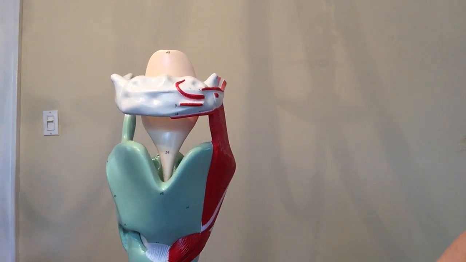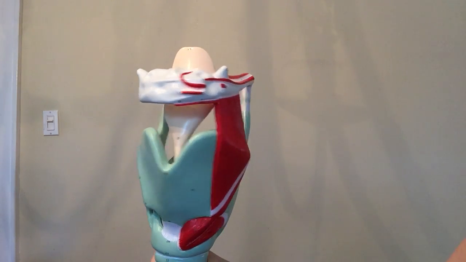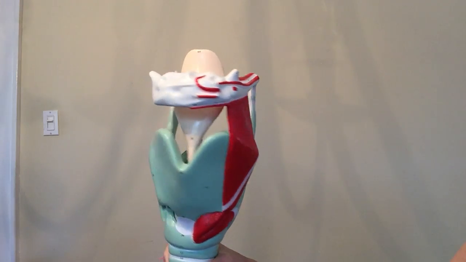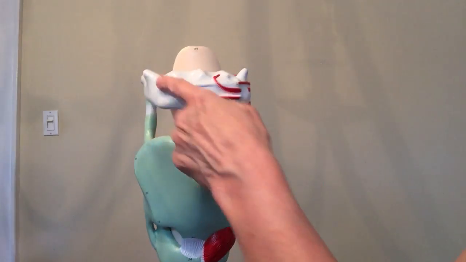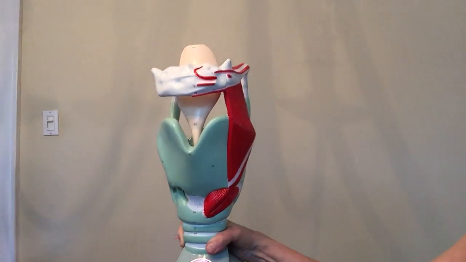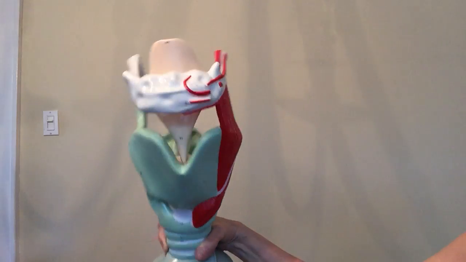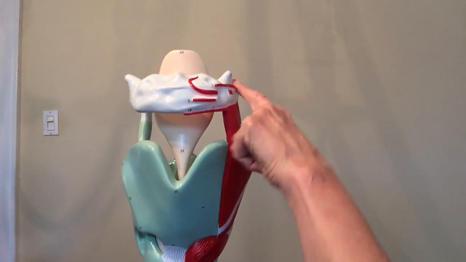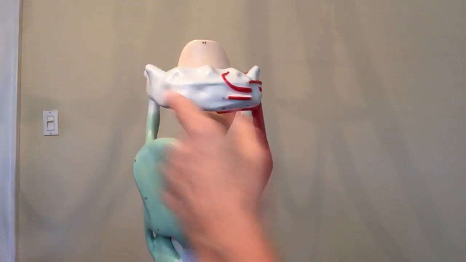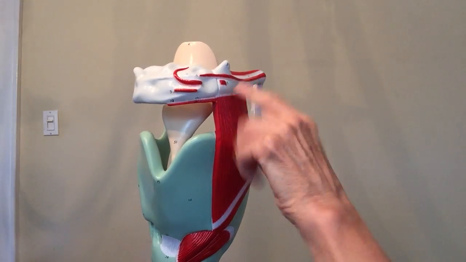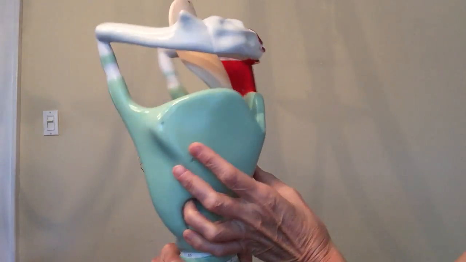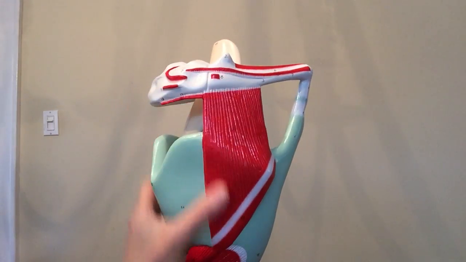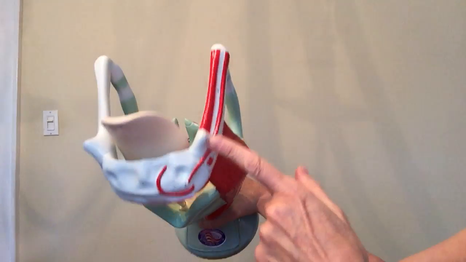We will begin talking about the different parts of the larynx by starting with the hyoid bone. So this is a much larger than life-size larynx. The hyoid bone is not really considered part of the larynx, but it's very closely associated with the larynx because the larynx kind of hangs down from it. All right, so here's the hyoid bone.